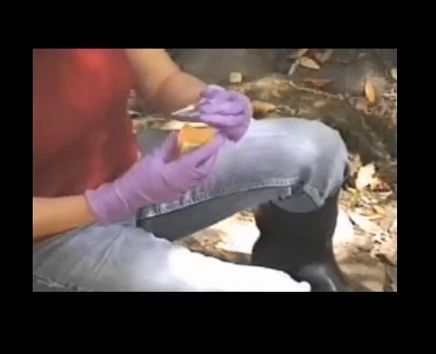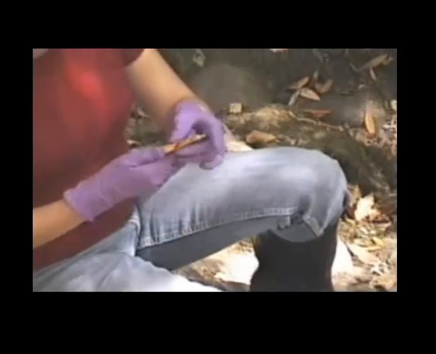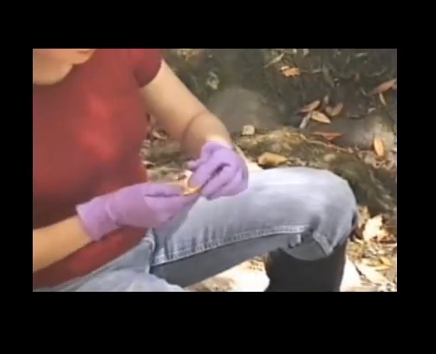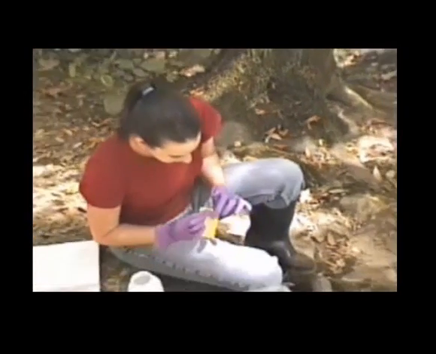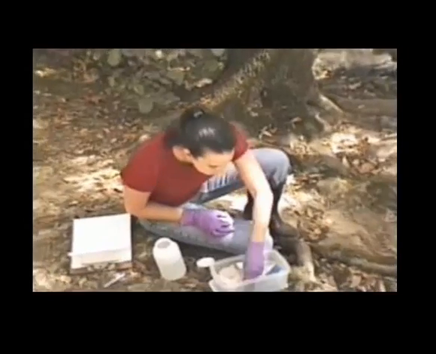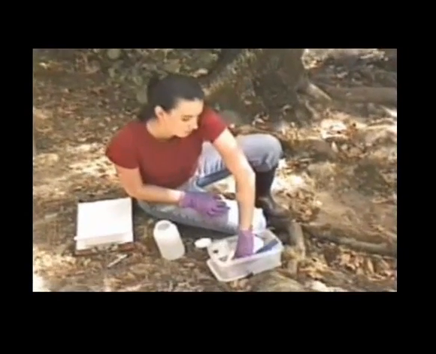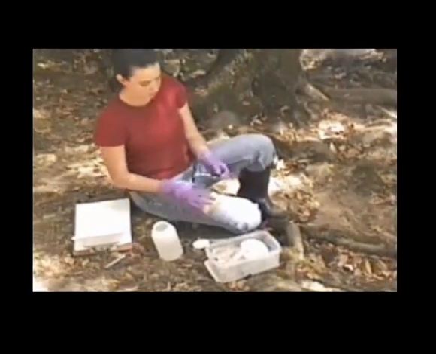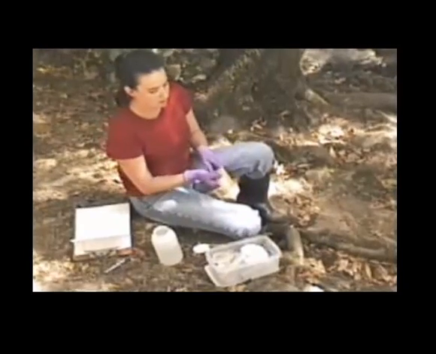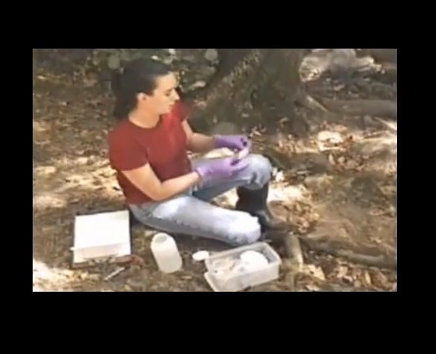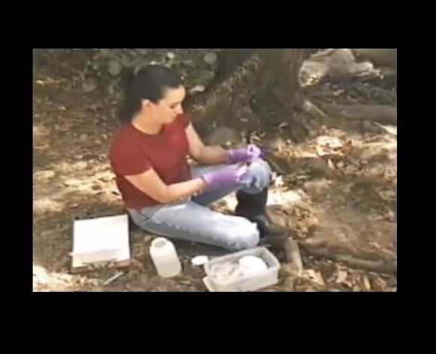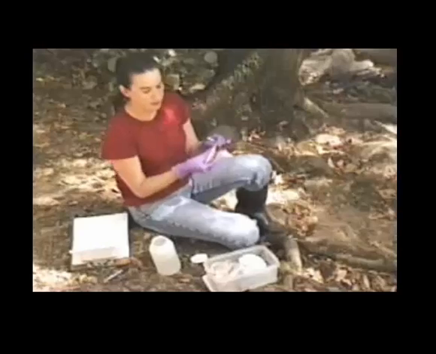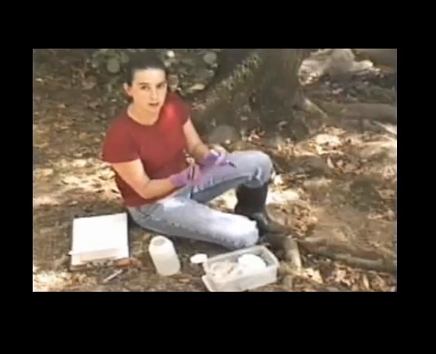And put it into your labeled envelope, sealing it. Remembering to write the volume of water that was put through the filter. And in this case, we did 120 milliliters. And then we're going to take this back to the cooler and put it on dry ice.